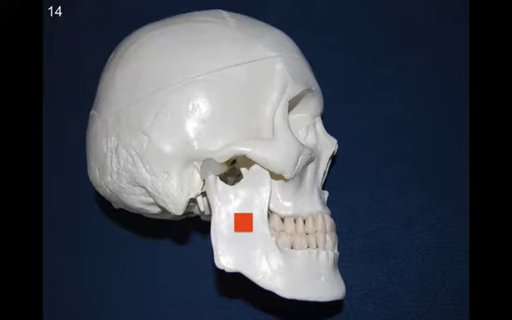So here's the skull. You're looking at the skull from a lateral view, and the red square is labeling a facial bone. In this case, we're looking at the mandible, the lower jaw.